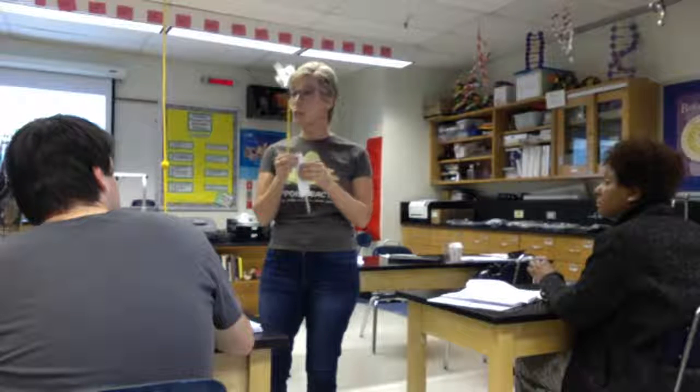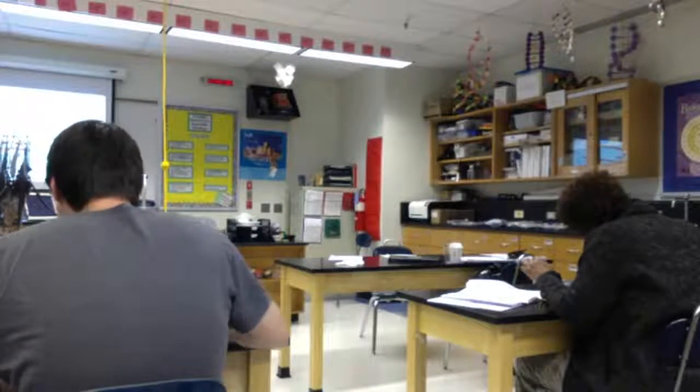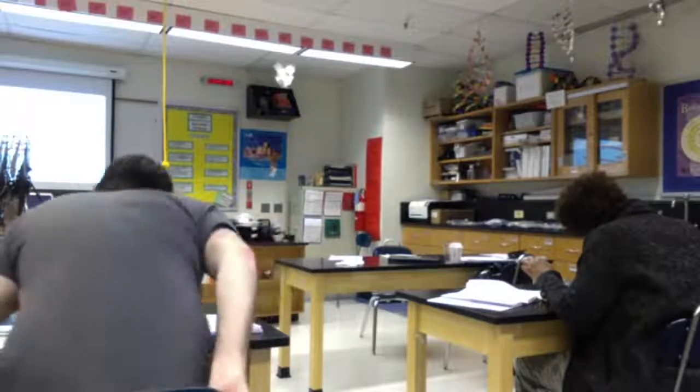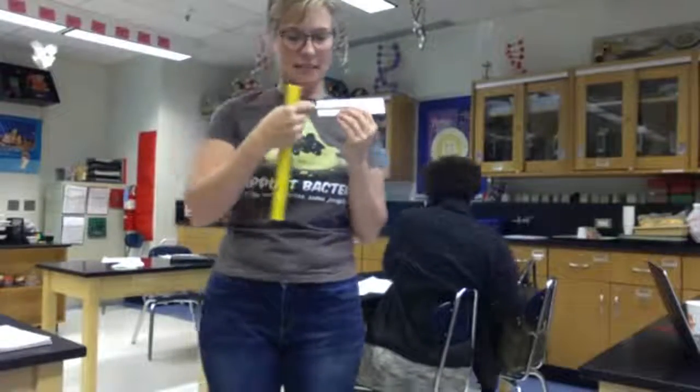It's lightweight, but it's still sturdy. The 6 centimeters is the placement. This is a 12 centimeter rod, so the rod itself is 12 centimeters, and the placement is really halfway.